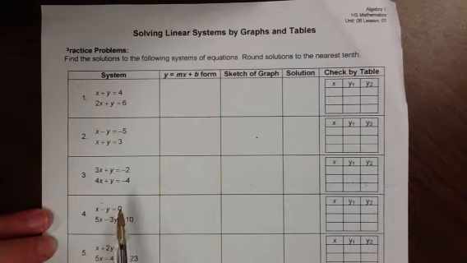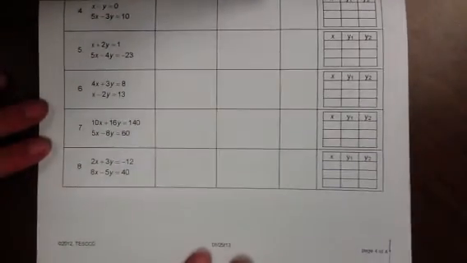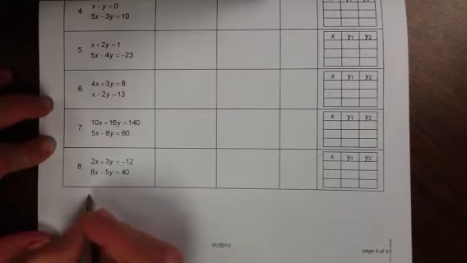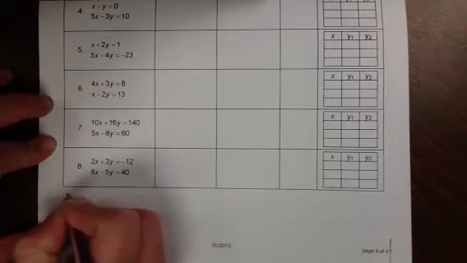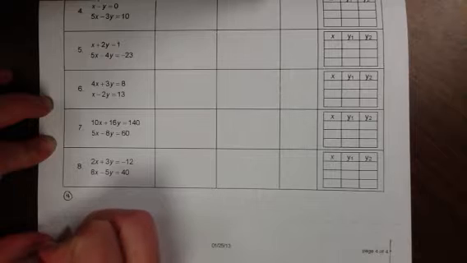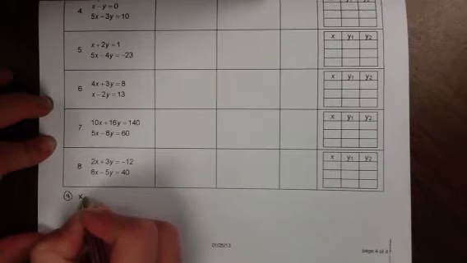So again, I said I was going to do number 4, and what I'm going to do is show the work down at the bottom of the page. So I'm going to fold my paper. Okay. So number 4 says x minus y equals 0. So the first thing that I have to do is change that into y equals mx plus b form.